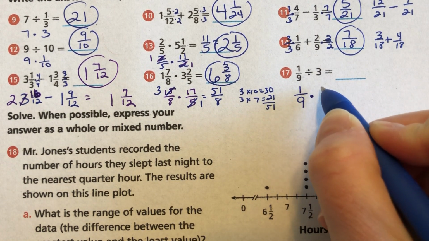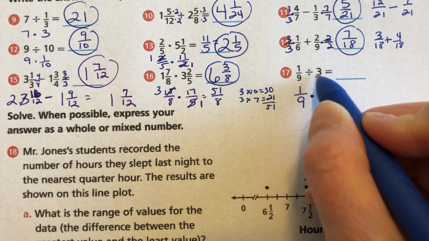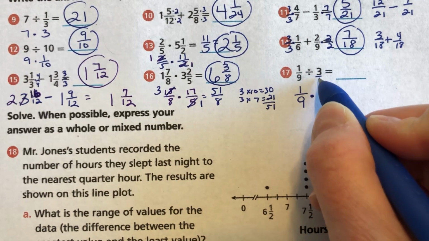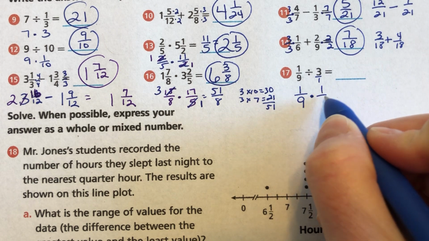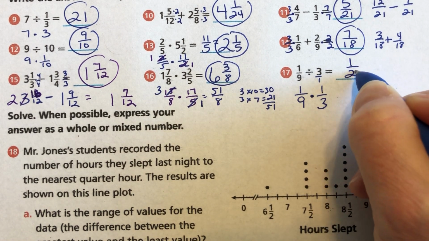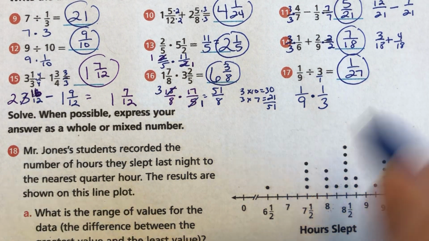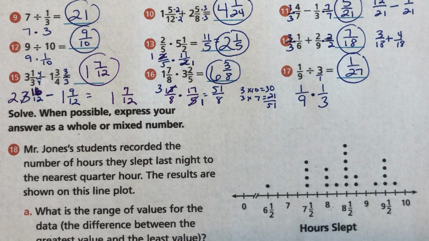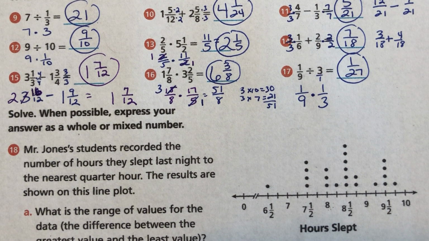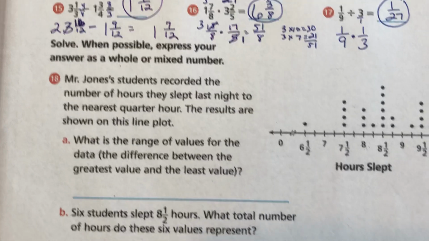I can do 1/9 times 3/1. If I'm going to change this to multiplication, then I need to take the reciprocal of 3/1, which is 1/3, and we get 1/27. So there's a review of basically the whole year of fractions, of what we've done. We've learned how to solve all 4 operations. So now let's throw some graphing into the mix.